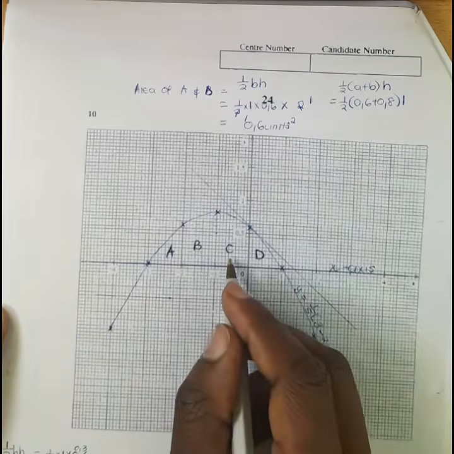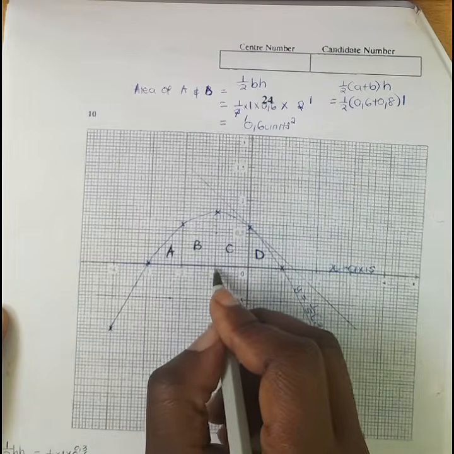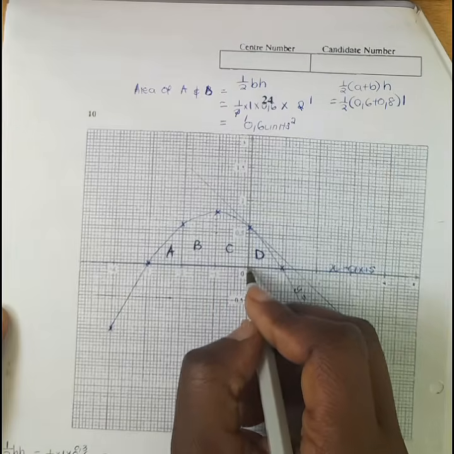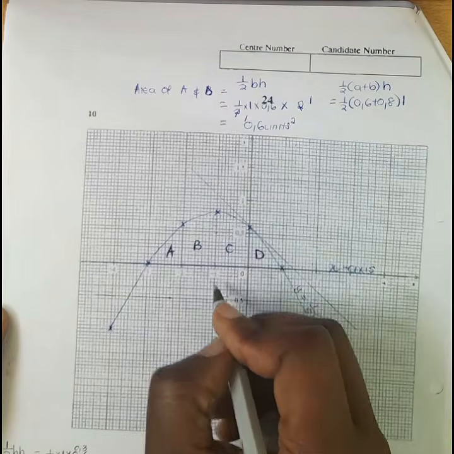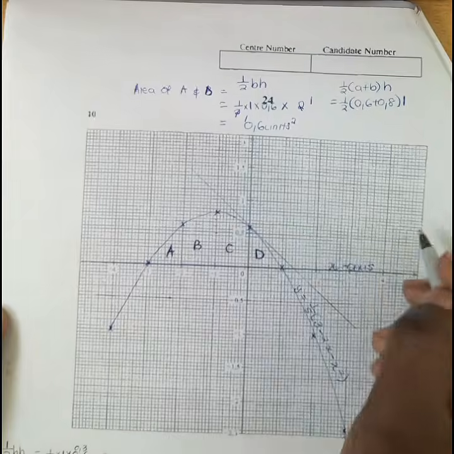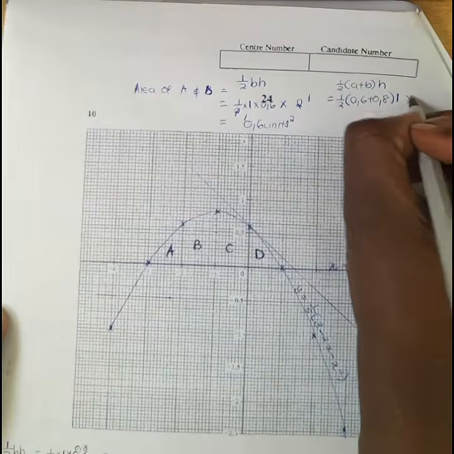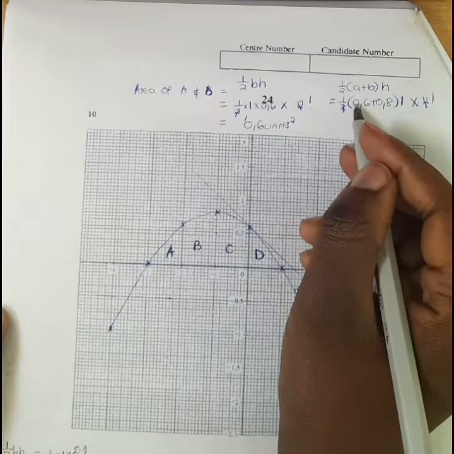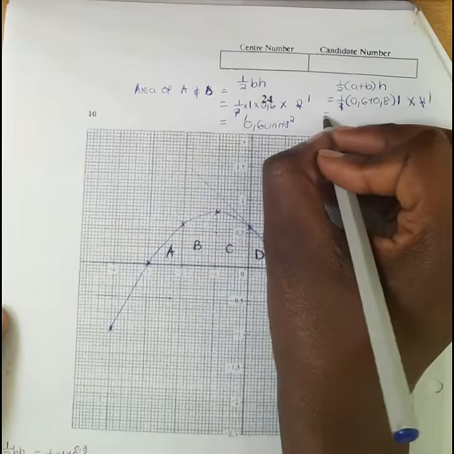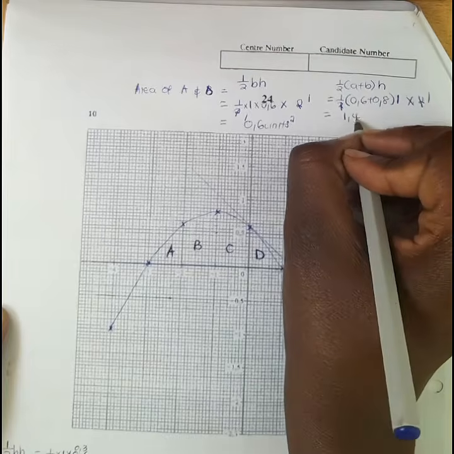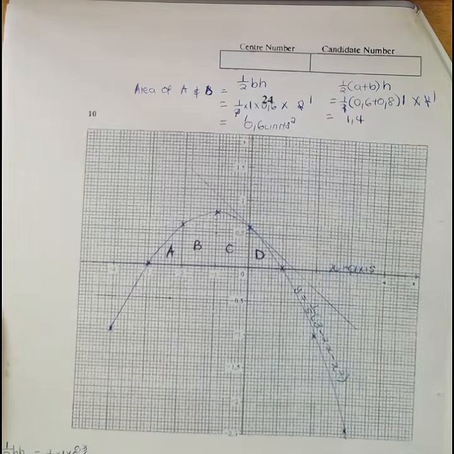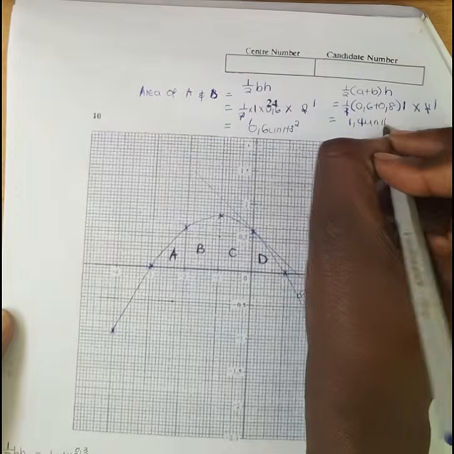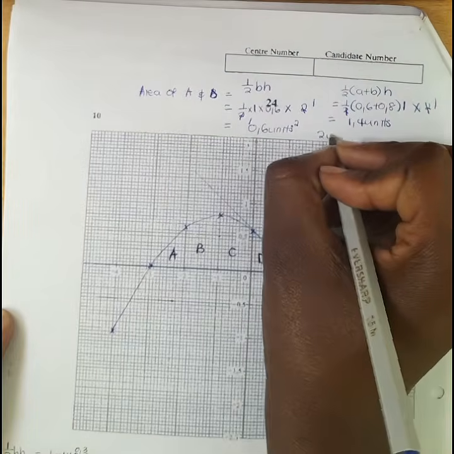This is the same for C. The base is 1, and from this point to this point 0.6, from this point to this point 0.8. So we are going to multiply by 2. We say 2 into 2, it is 1. 0.6 plus 0.8, we are going to obtain 1.4. And then finally, we say 0.6 plus 1.4 in order to get 2 square units as our area.